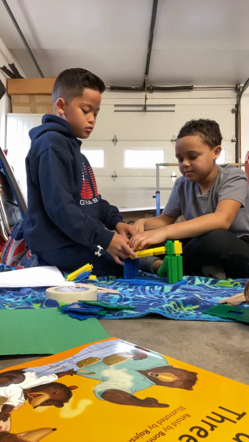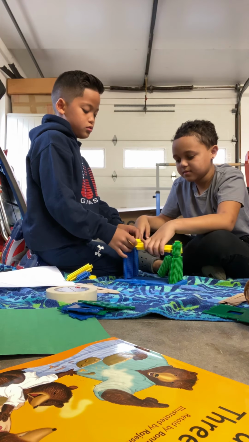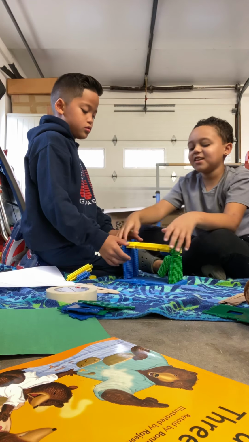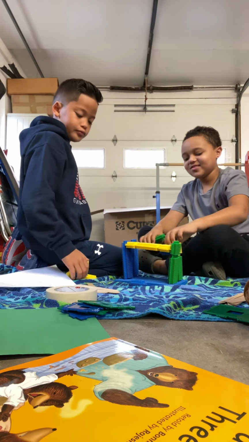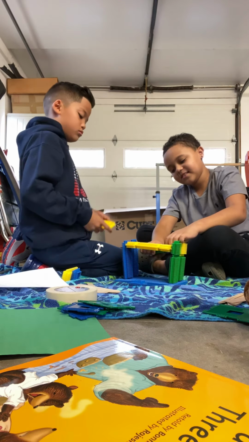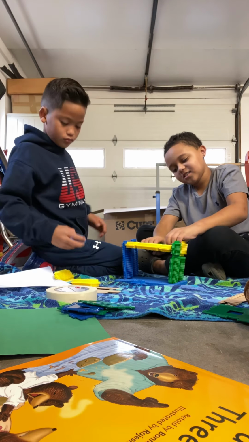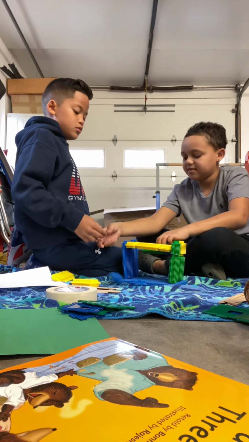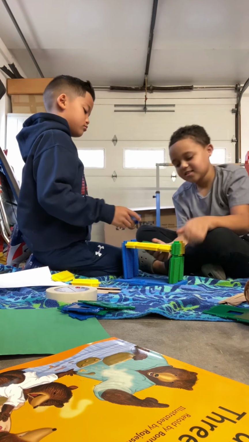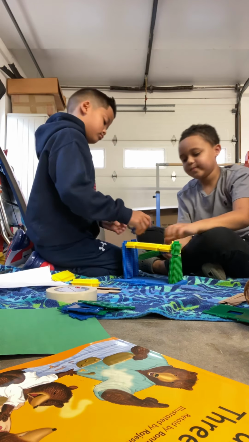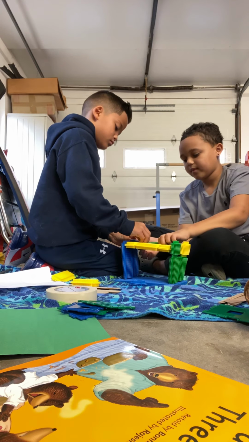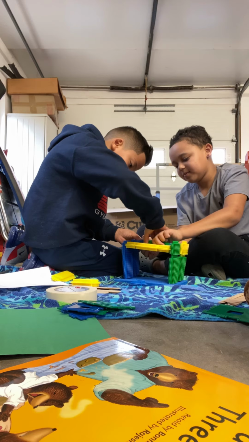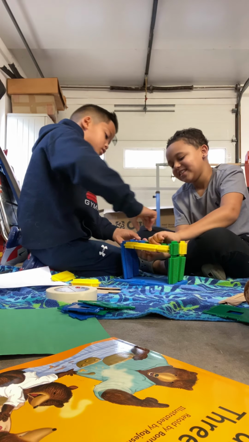If it doesn't fit, what do you think you could move? It worked. Oh, see, it did work that time. I like that you guys are working together.